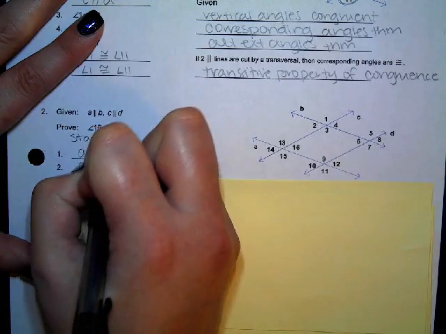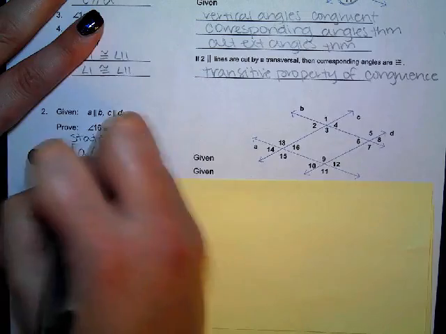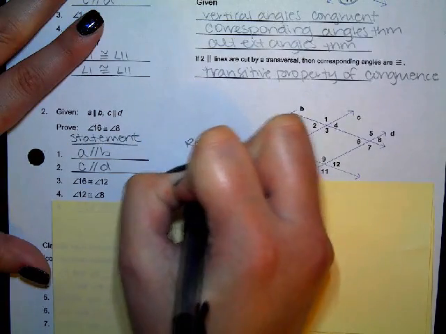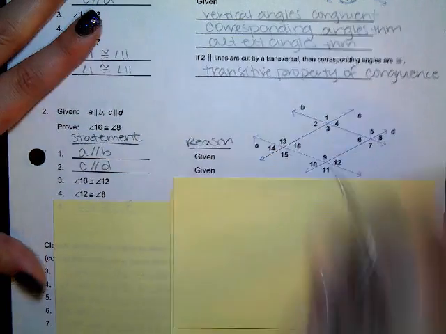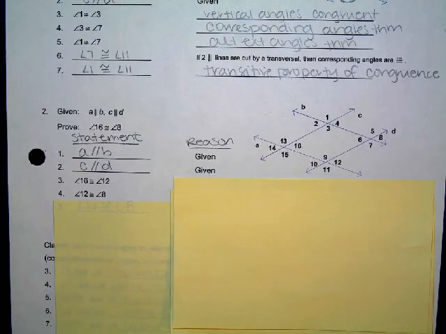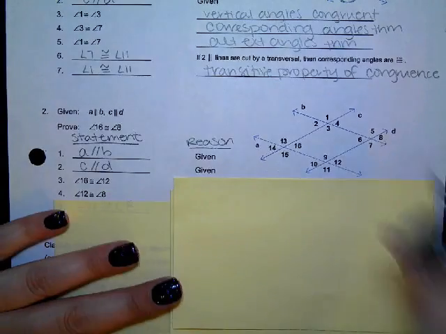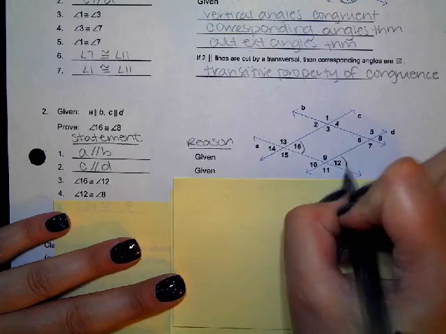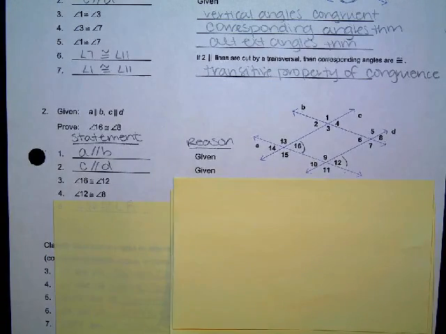16 is congruent to 12. Okay, corresponding angles, is it the converse or is it the regular? It is the regular. How do you know? Because the lines were parallel before we got started. Okay?